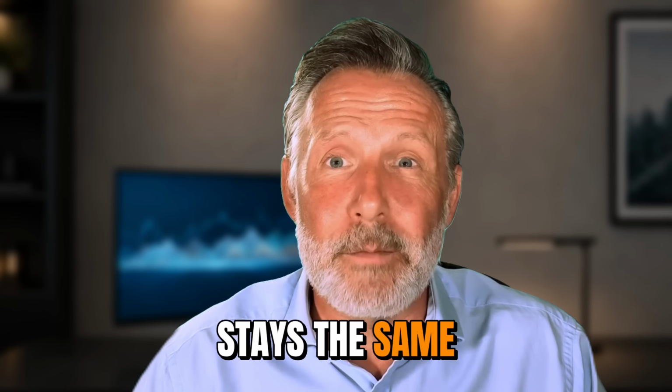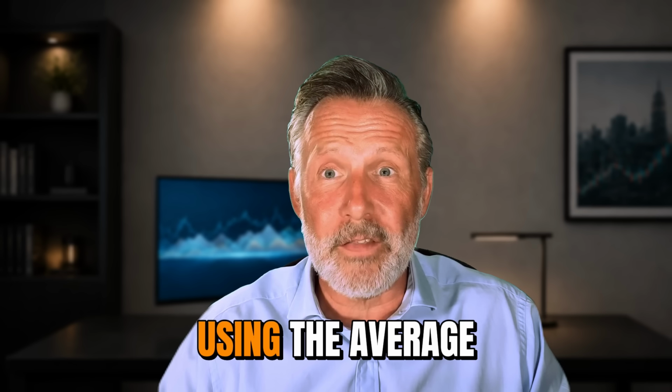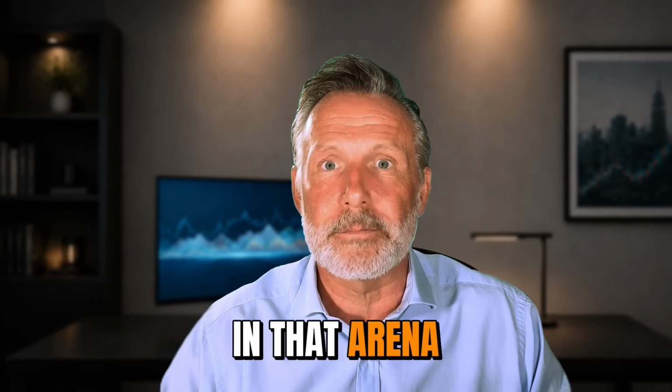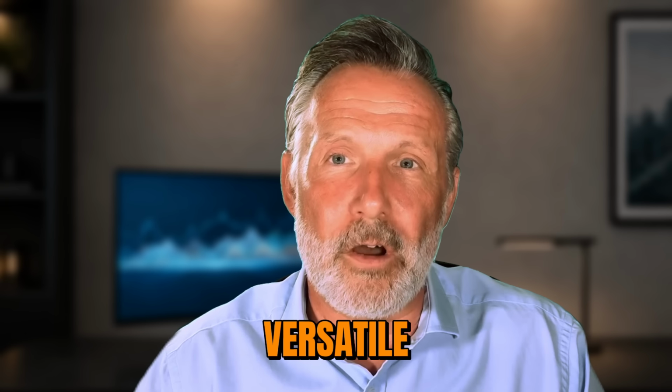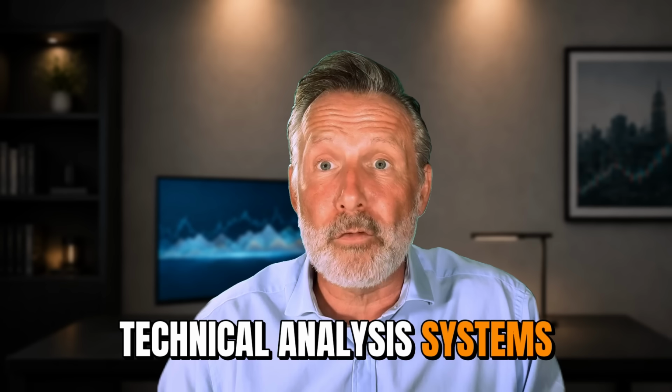In simplistic terms, a large ATR means a small position size, while a small ATR requires a larger position size. The risk stays the same. Your position size changes. Trading needs to be systematic. Using the average true range for stop placement and position sizing puts you in that arena. The average true range is so versatile that it's often used in calculations for other technical analysis systems, most notably Wilder's own Parabolic SAR, which uses the ATR as the basis for its stop and reversal calculations.